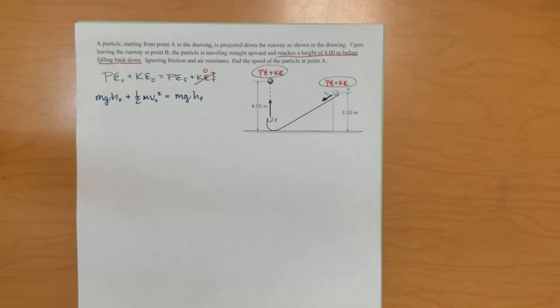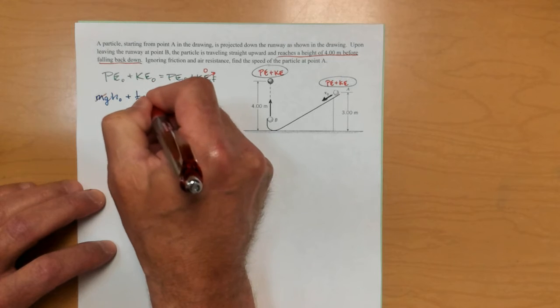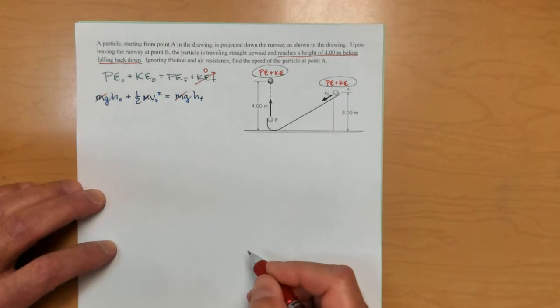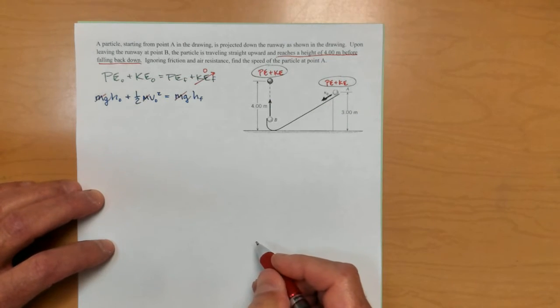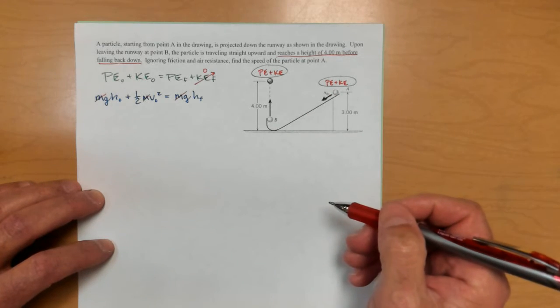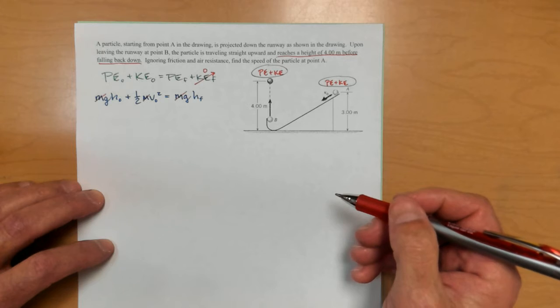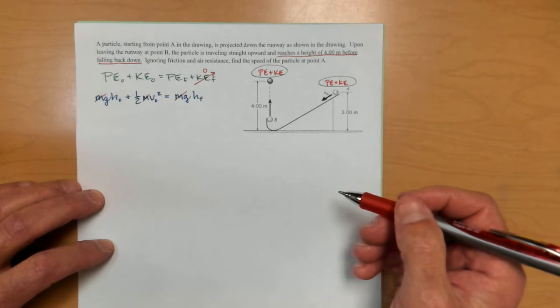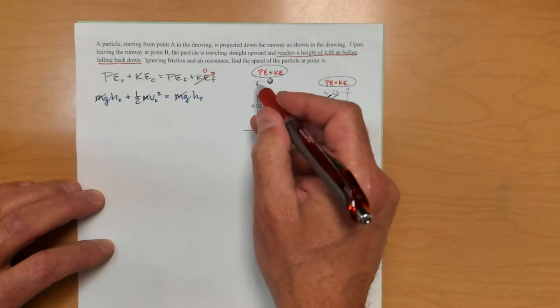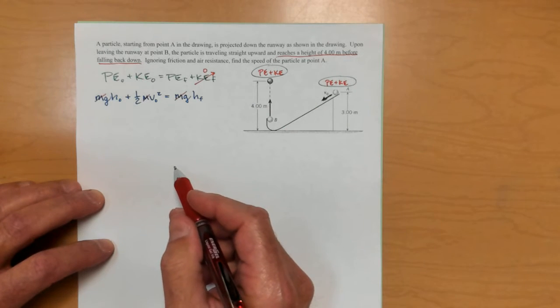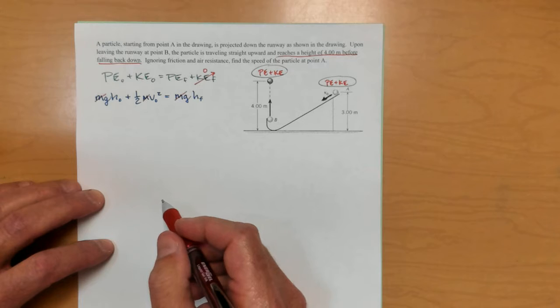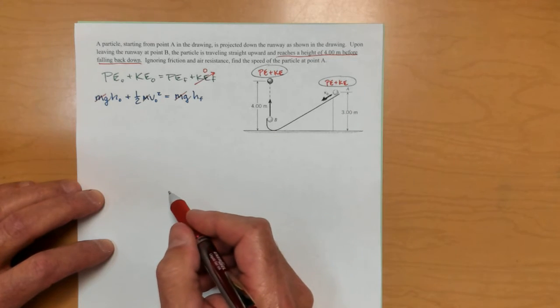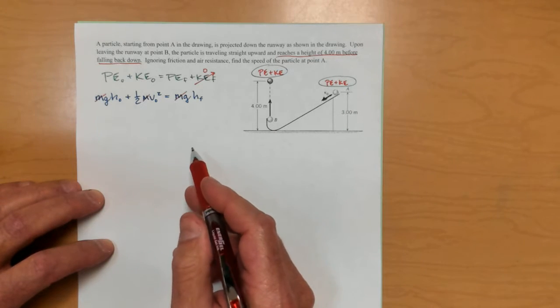Okay. Now, at this point, we can see that, yes, indeed, everybody brought mass to the party, so the mass goes away or gets canceled. And a lot of people wonder why that is in energy problems. Well, it's the same reason that all objects fall at the same acceleration, regardless of mass. Galileo's law of falling bodies allows these objects to fall in the same way. So the masses will always tend to cancel, especially when we have gravitational potential energy involved in the situation.